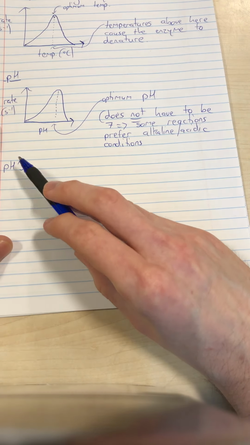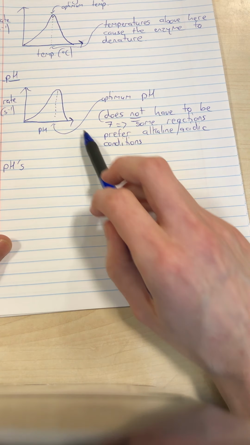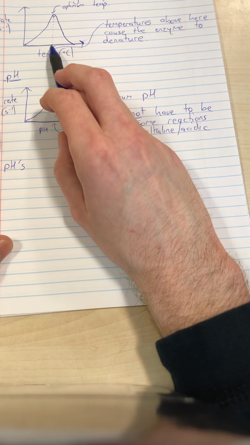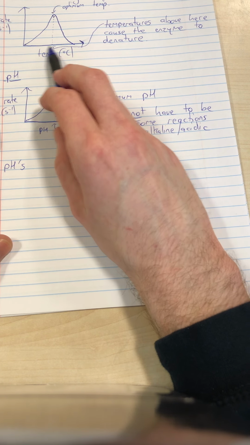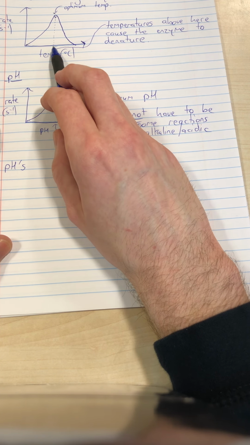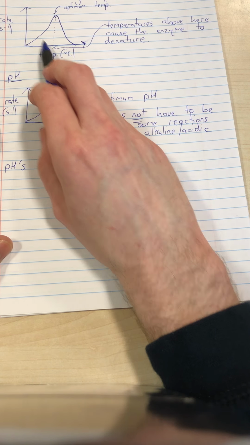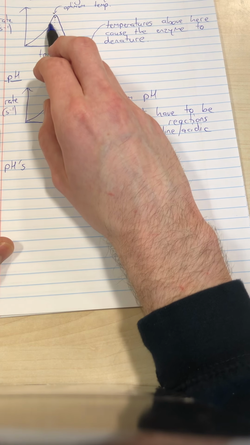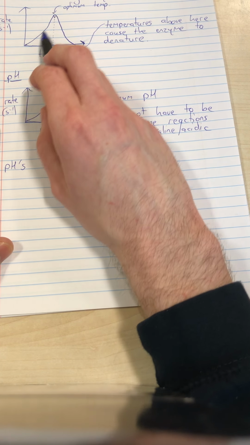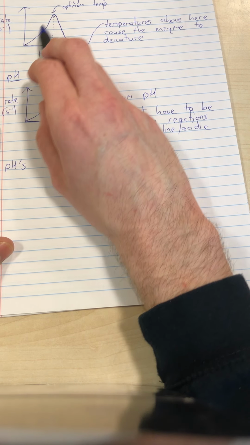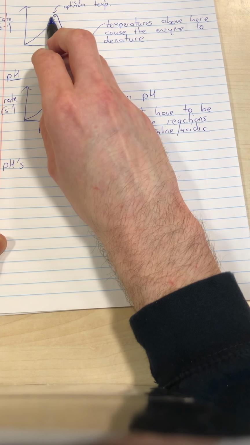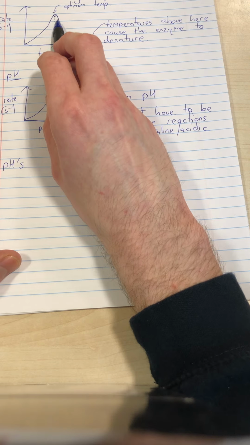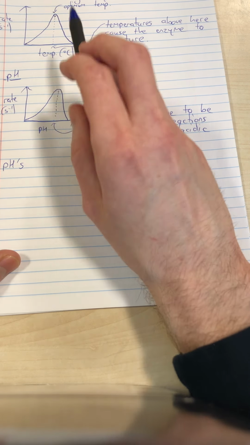Last wee bit here. This is where it's different from temperature. They show the same curve, the whole up and down, but the difference between pH and temperature is that the enzyme only becomes denatured when you get to a temperature after the optimum temperature. We could heat it up to optimum, cool it back down, heat it up, cool it back down, and keep on using the enzyme as many times as we want. It's only after this optimum temperature that the enzyme becomes denatured.